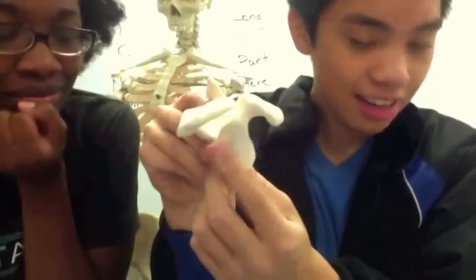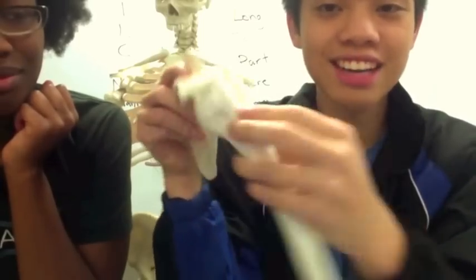Then this right here is the glenoid fossa, and this is where your humerus connects. So it's like this, and it rotates. This is your humerus.